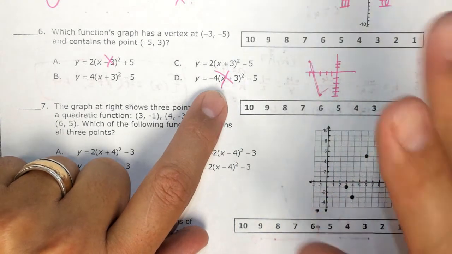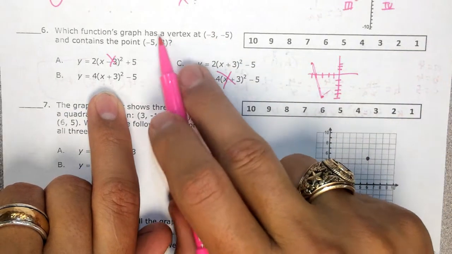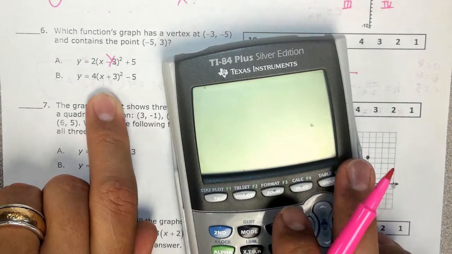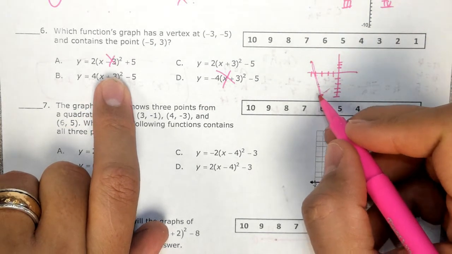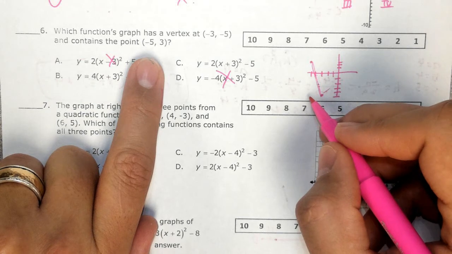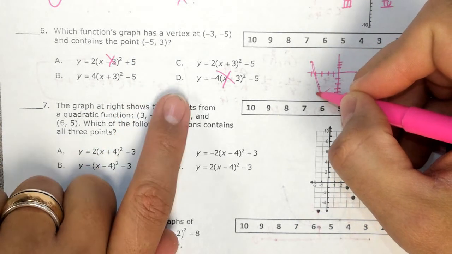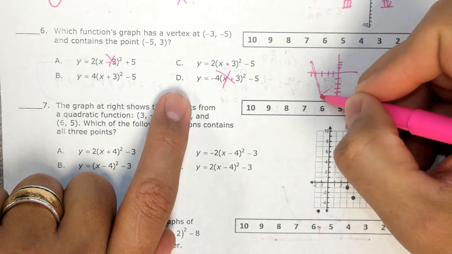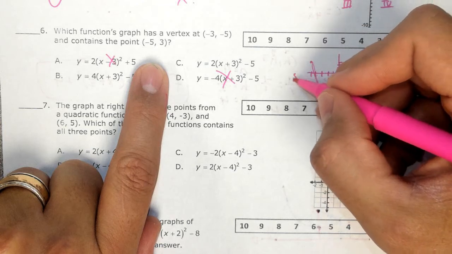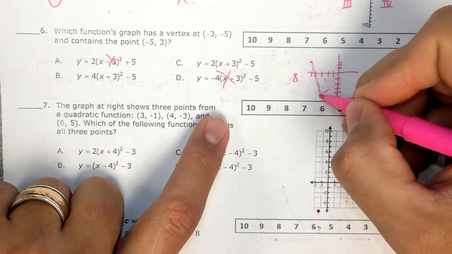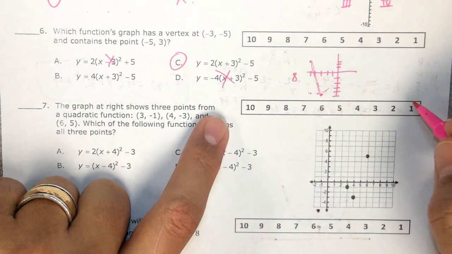At this point you can do two things. One, plug these in there and see which one has this point. Plug it into the calculator and see which one has that point. Or you can try to figure it out. This is moved over. This point is 2 to the left. If I go 2 to the left, this point rose up. We went from -5 to 3, which means it went up 8 for 2. So we went over 2 and up 8. That means it's going to be C.